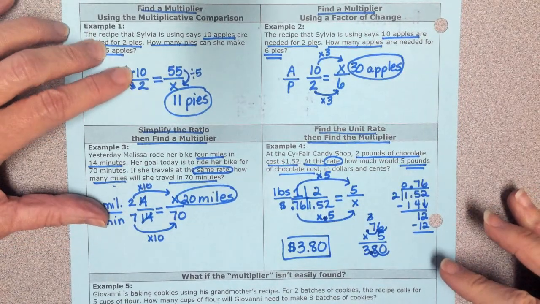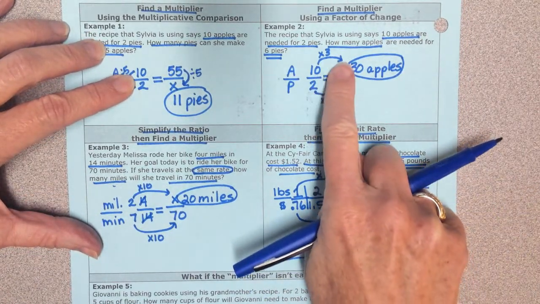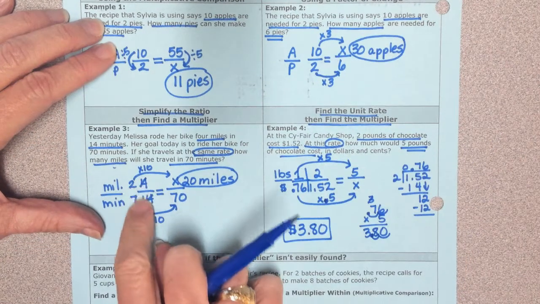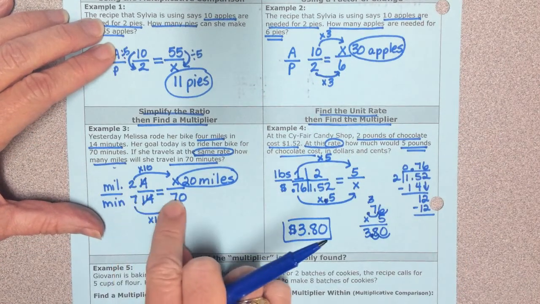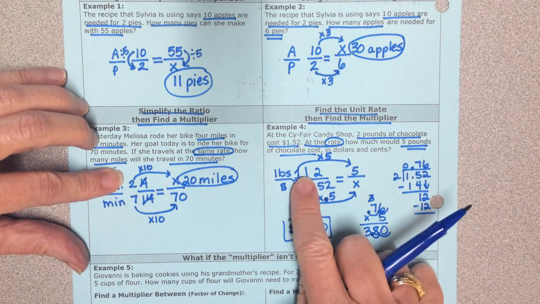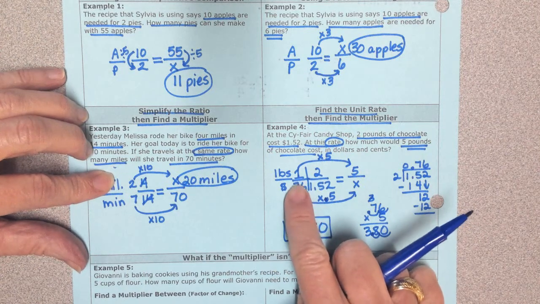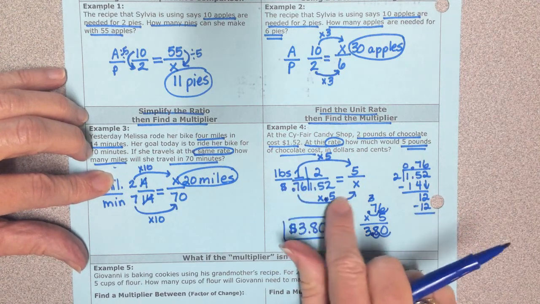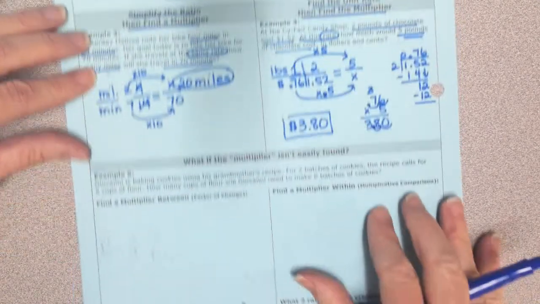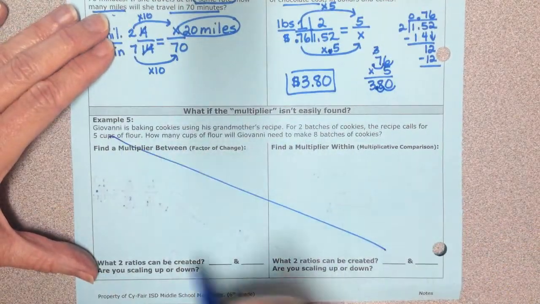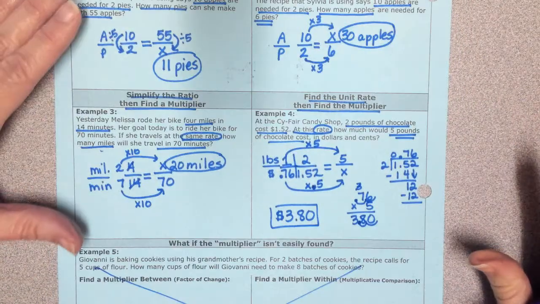So we've done all 4 strategies to help us solve proportions. We have found a multiplier within. We have found a multiplier between. We've simplified our ratio, then found the multiplier. And then we found the unit rate, where 1 is one of the values, and then we multiplied. So we are not going to do this bottom part together. I feel like this is enough.